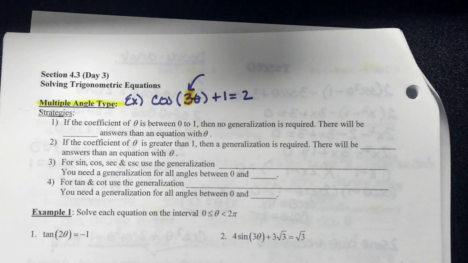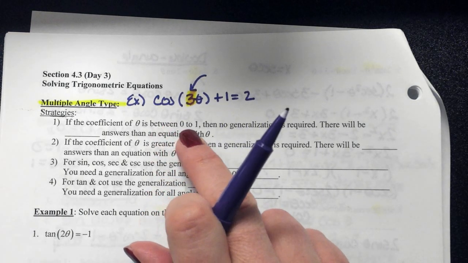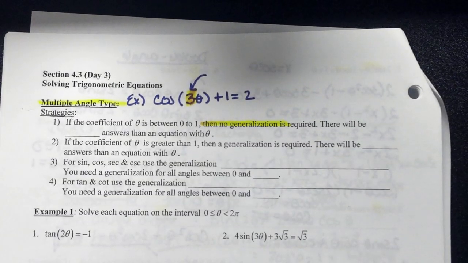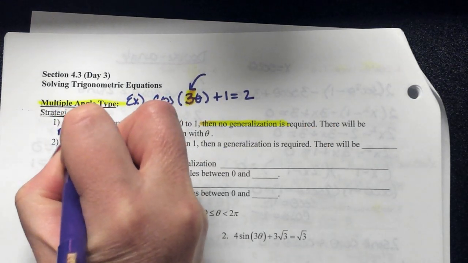have to be multiplied. So the question is, how are we going to solve for an equation when the coefficient of theta or x is not equal to 1? That's what I refer to as the multiple angle type. That's what we're going to talk about today. What we've been working on mainly is if the coefficient is between 0 and 1, then there is going to be no generalization. We'll talk about the generalization in a minute. There will be multiple answers.